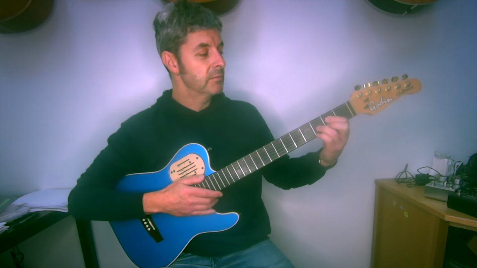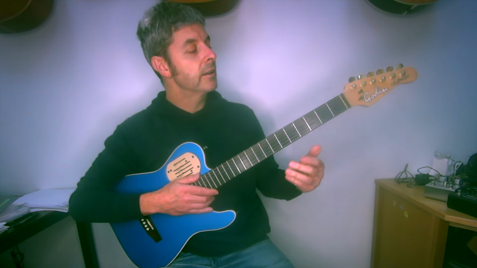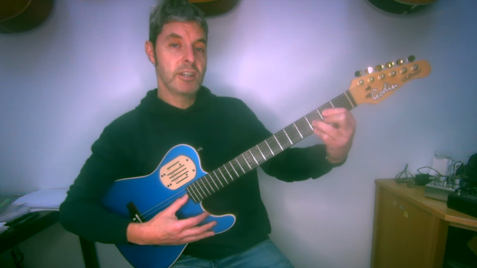Now that's a bit confusing, but that's just the way these chords are. There are reasons why, which I can go into on another lesson. But that is G diminished.